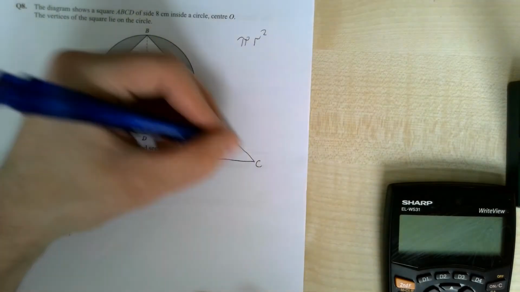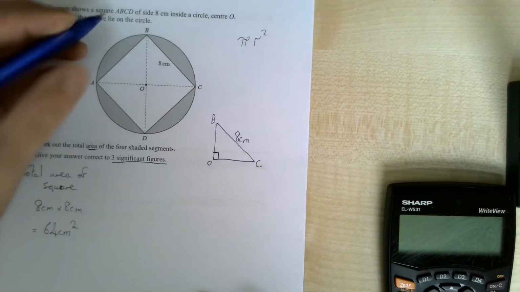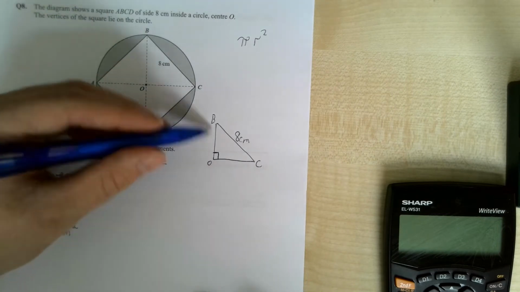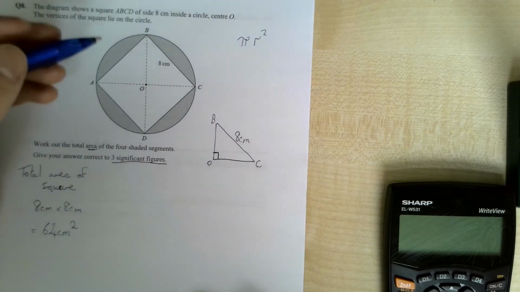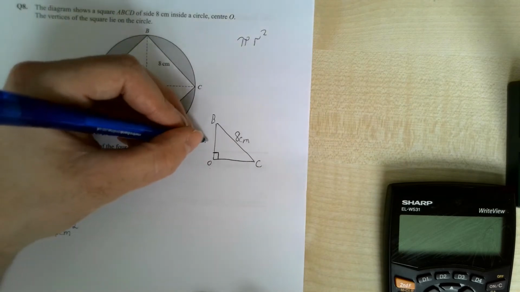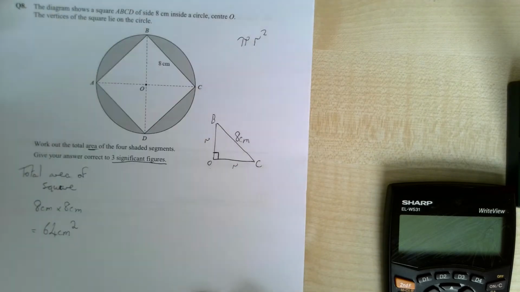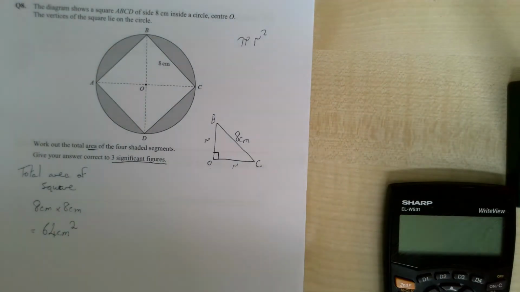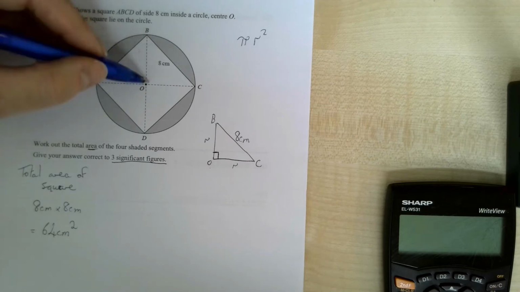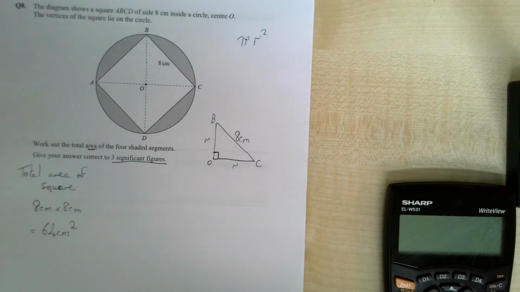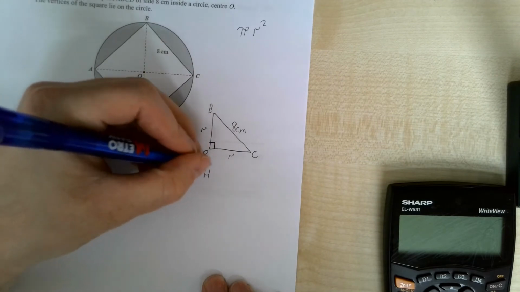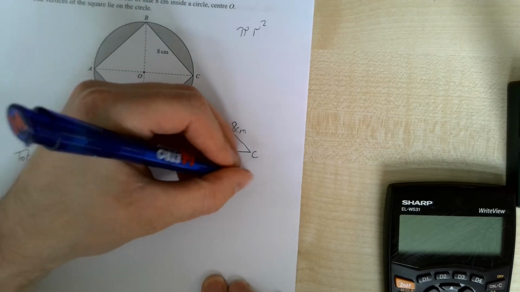We know that BC is 8 centimeters, that's given up here. We don't know what OB or OC is, but what we do know is they are both radiuses. So let's call this R, and let's call this R. Whatever one of them is, the other one's going to be exactly the same, because they are both radius of the same circle. We can use Pythagoras on this. We can say h squared is equal to O squared plus A squared.